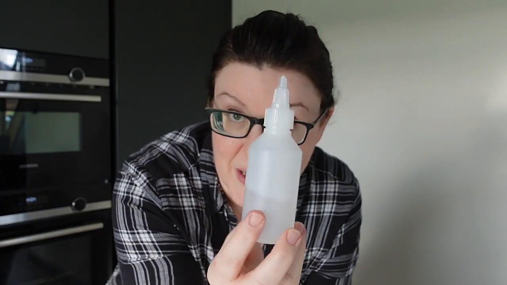Oh, and a quick note about preservatives before anyone asks. The remaining magnesium oil, I just put in a little bottle. This will be good on a shelf for probably roughly about 12 months, I've read. You don't need a preservative because essentially magnesium chloride is a salt, high salt content, it's sort of self-preserving.